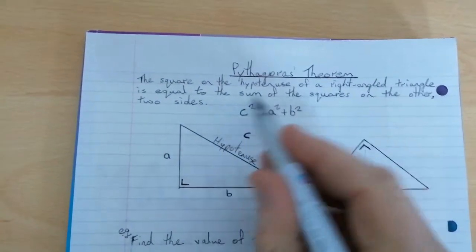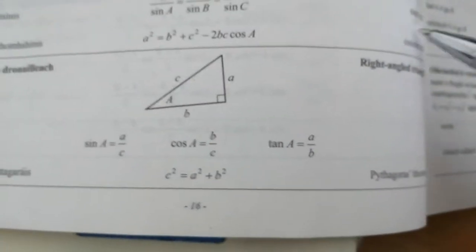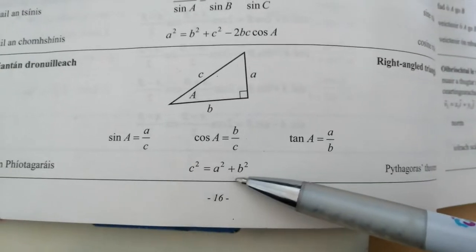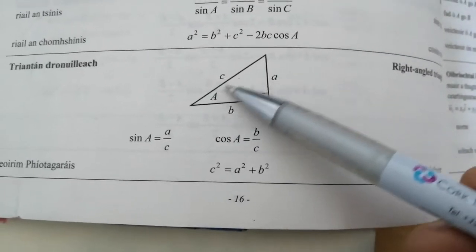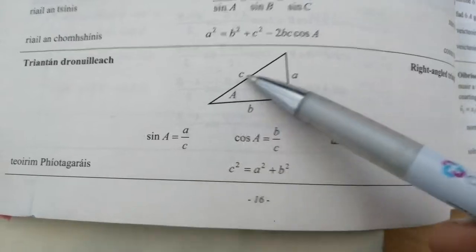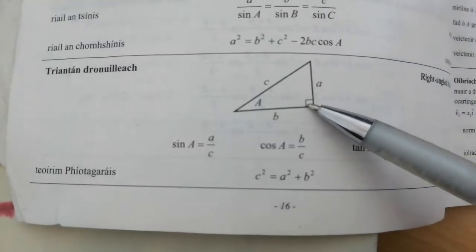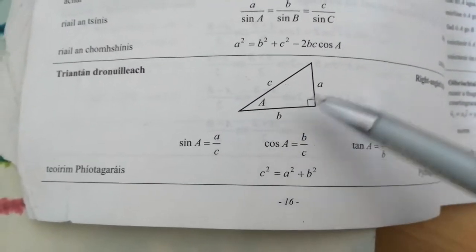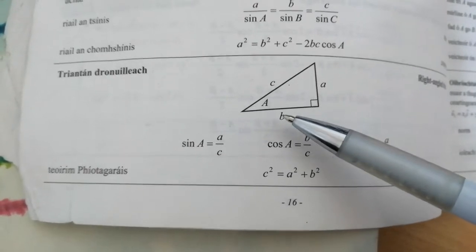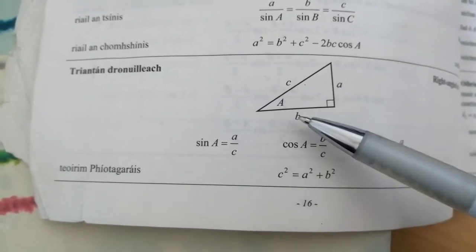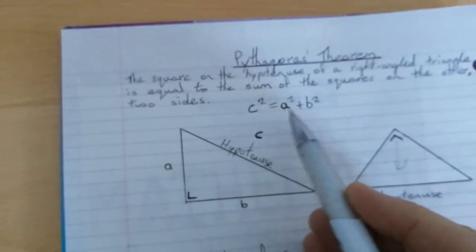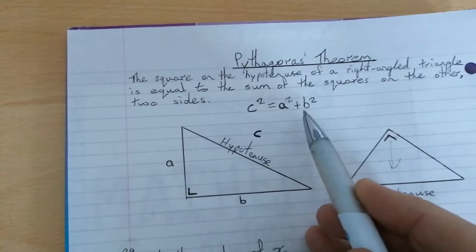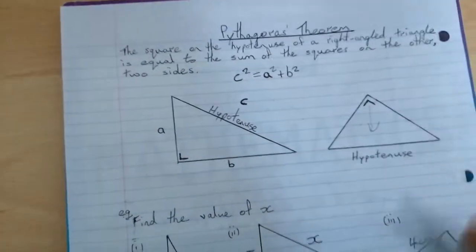But the important thing is, if you're using this formula from the log tables, on page 16 of your log tables here, c squared equals a squared plus b squared, where c is, as you can see in their drawing, the hypotenuse, opposite the right angle, and a and b are the other two sides. It actually doesn't matter which one you call a and which you call b. This could be b and that could be a, and the formula would still work, because you're adding these two together, and addition can be done in any order.